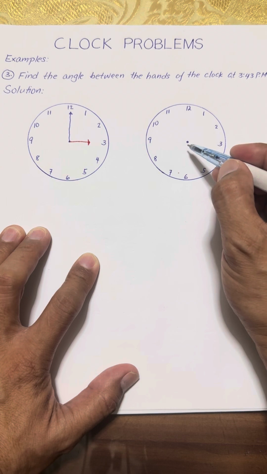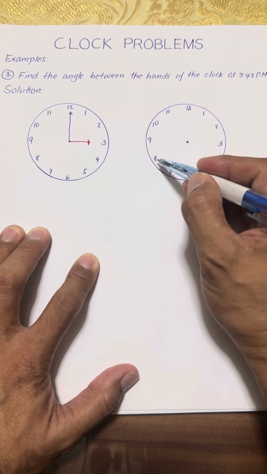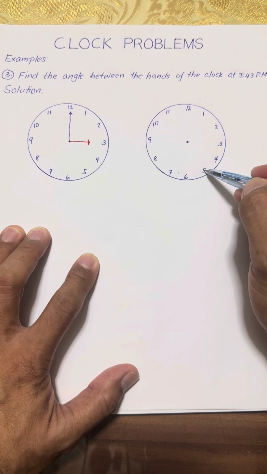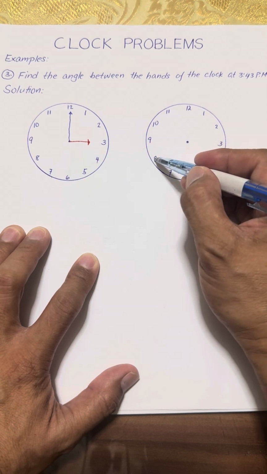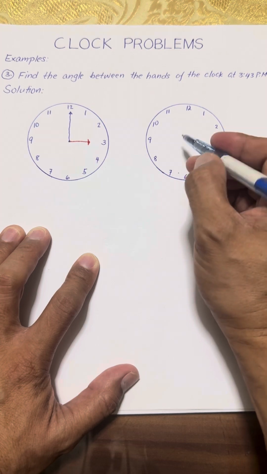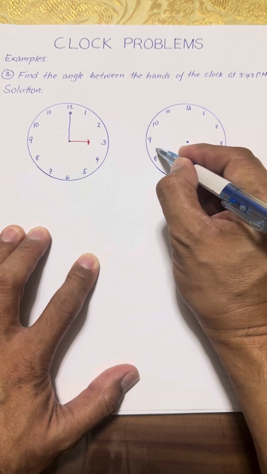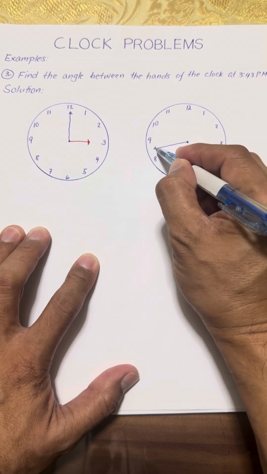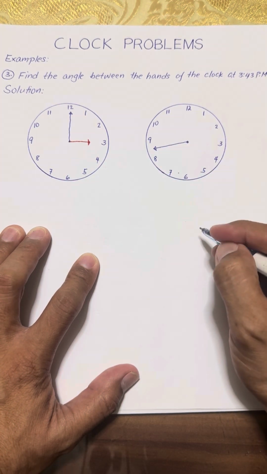So where is it? This is 5, 10, 15, 20, 25, 30, 35, 40. So 43 minutes is somewhere between 9 and 8. Okay, so you can just approximate. So let's approximate that this is the position of the minute hand.